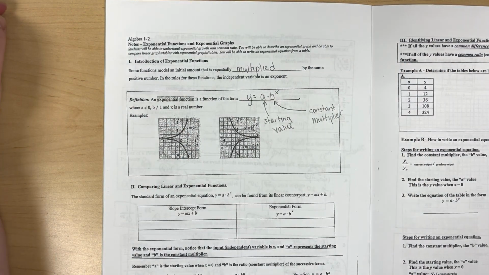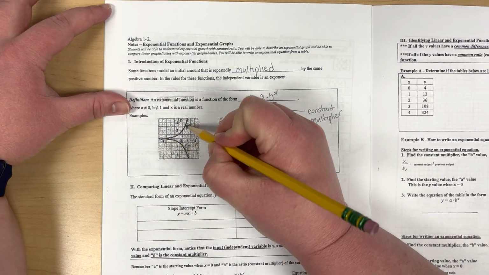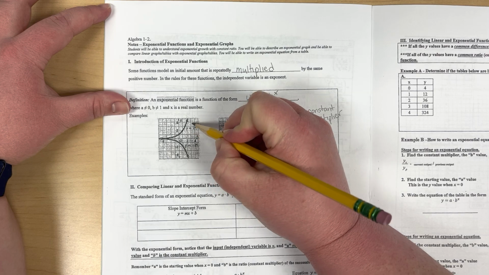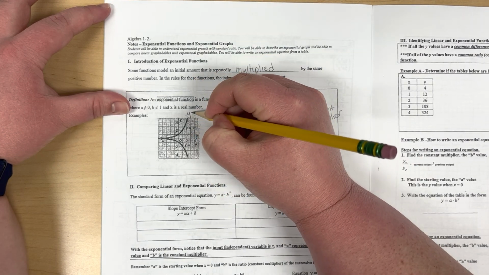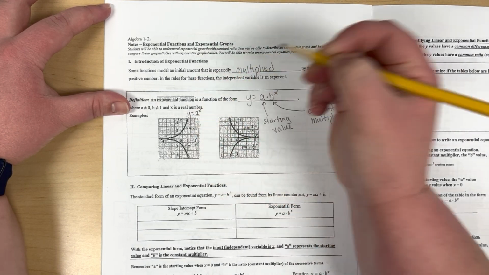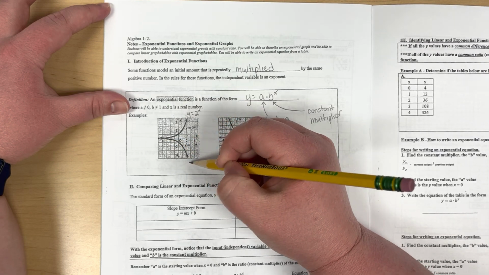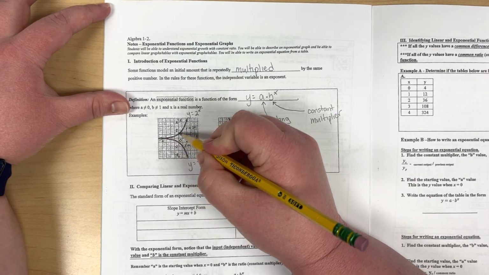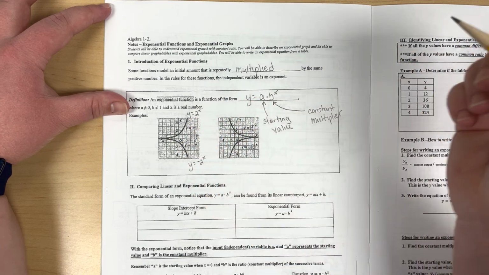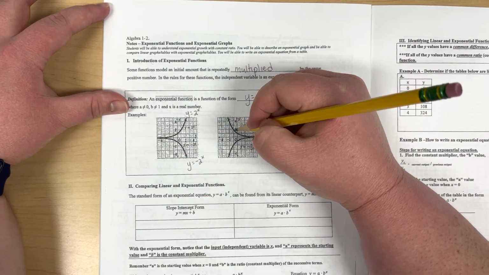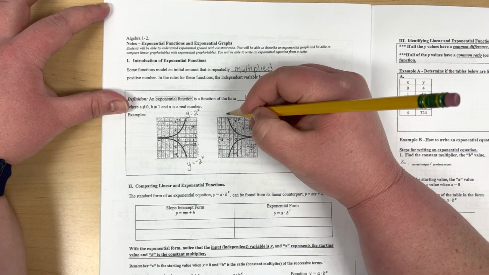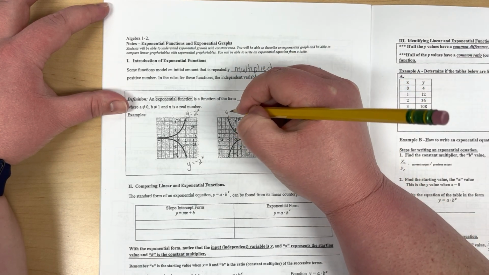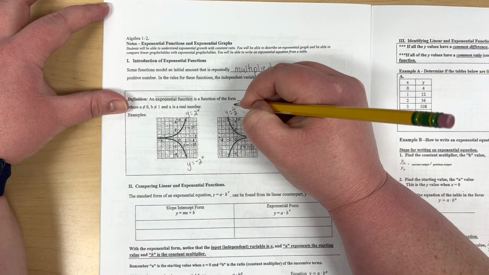And in the two graphs that you see, there are two examples of exponential functions. This one here is increasing, and I know it's hard to see in the graph there, but that's y equals 2 to the power of x. This one here is y equals negative 2 to the power of x. This one is increasing, this one is decreasing. And then this one here is also decreasing. It's starting from the top and going down. That's y equals 1/2 to the x.